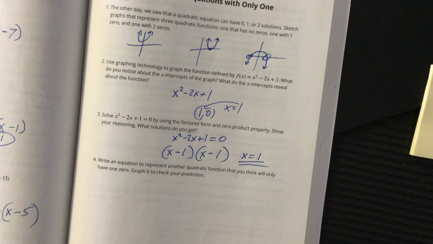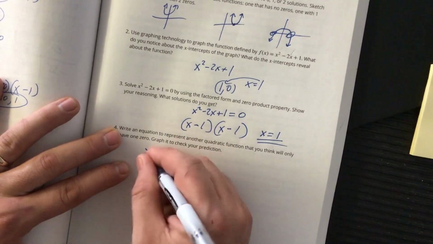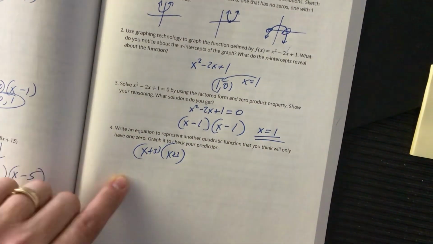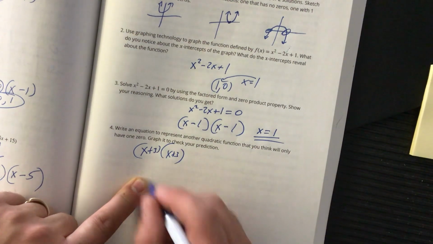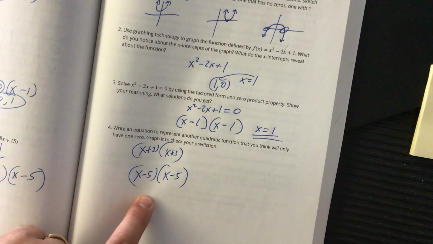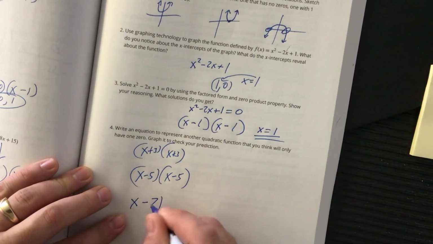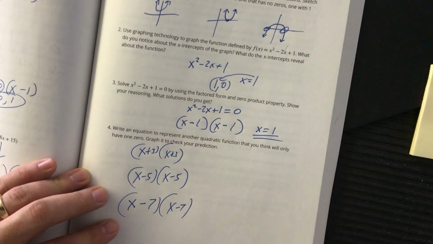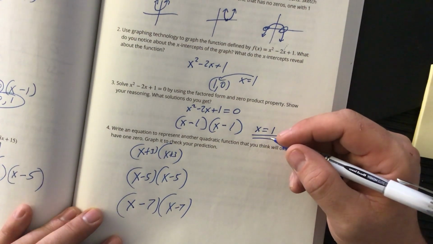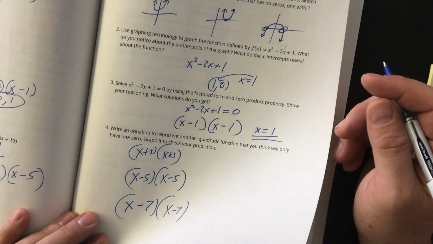It says write an equation for another one that you think will have only 1, 0. Well, anytime both of these are the same, it will only have 1, 0. That will only have 1, 0 at -3. This one will only have 1, 0 at 5. And this one would be 7. Pretty simple. If they're the same, they have 1, 0. Don't need a graph to tell us that. It'd take longer to find Desmos than anything else.